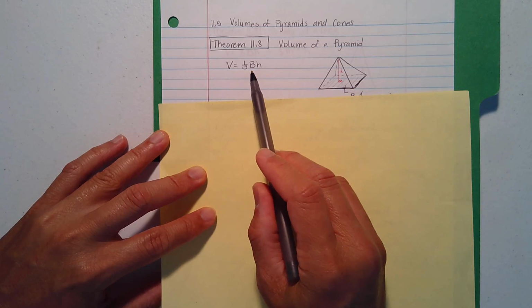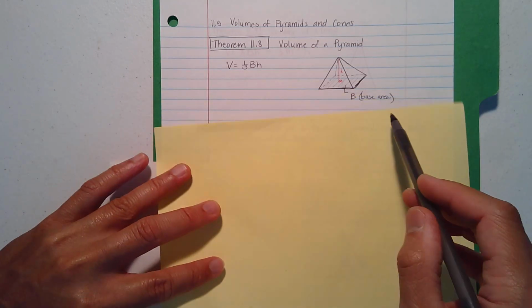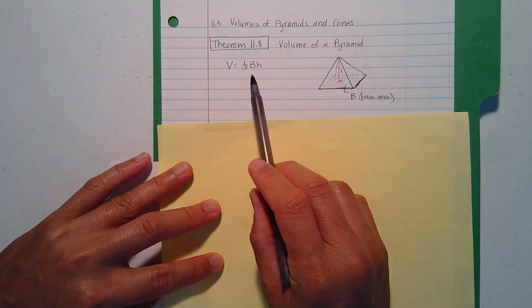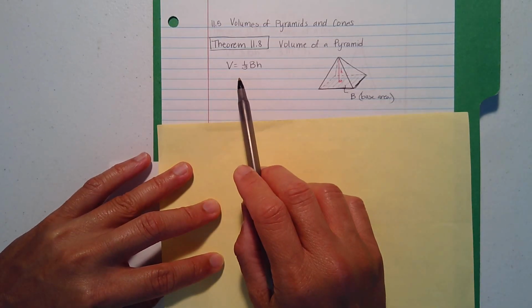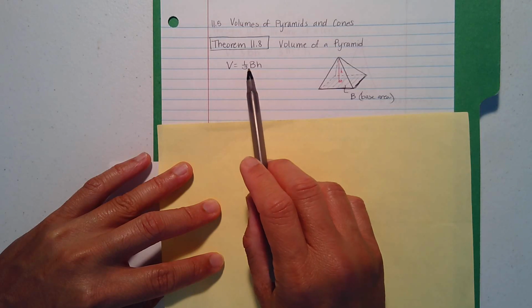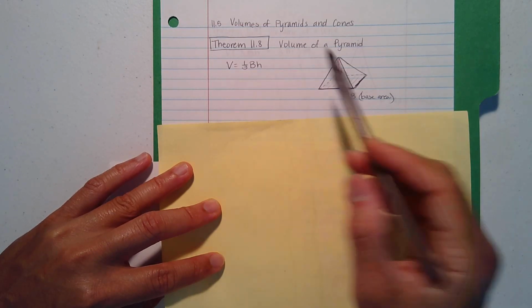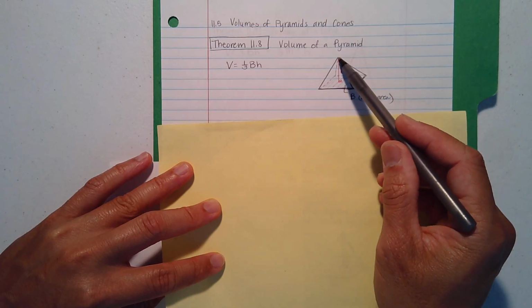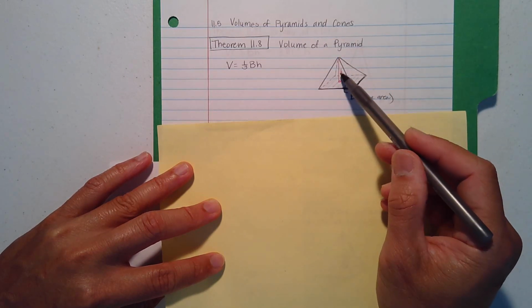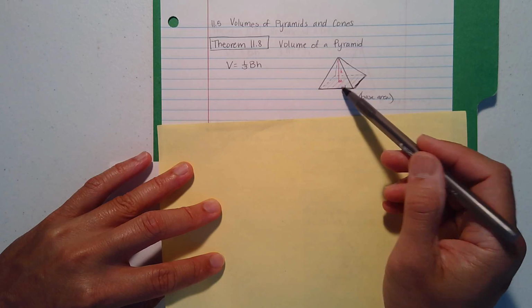Remember, capital B means the area of the base. Please remember that. This formula is also true for a cone, we'll see that later. It's still 1/3 capital B, area of the base, times height. Height is the distance from the vertex to the base, and that's also perpendicular.